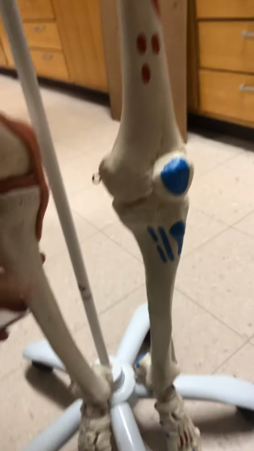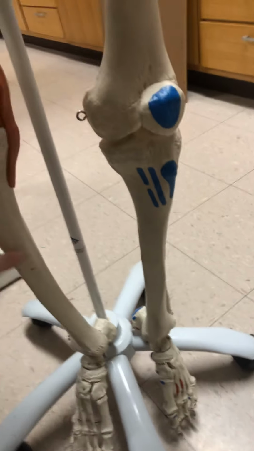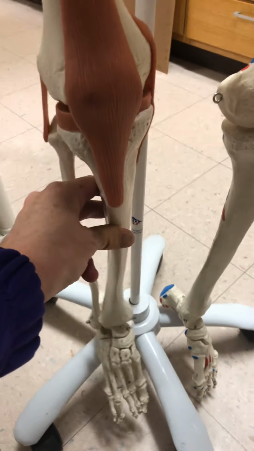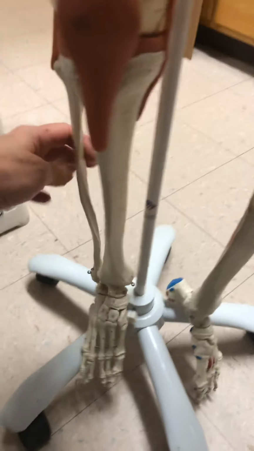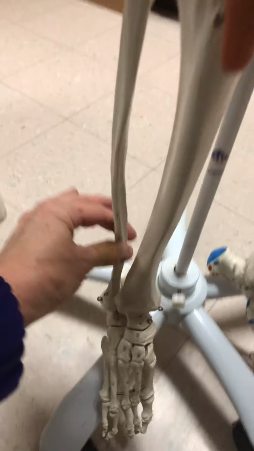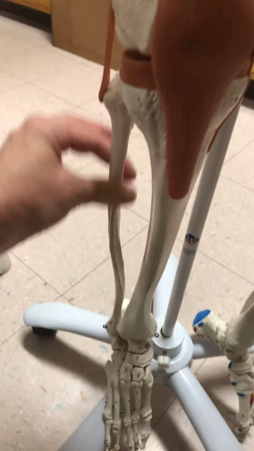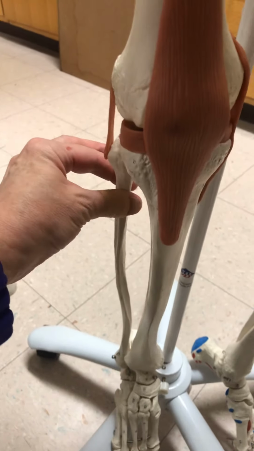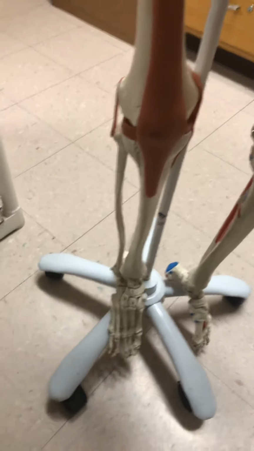Okay, here's your tibia. That's the big lower leg bone that would contain your shin that you guys are always bumping, and this would be the fibula, which is the lateral, smaller lower leg bone. Okay, that's it for practical number one.